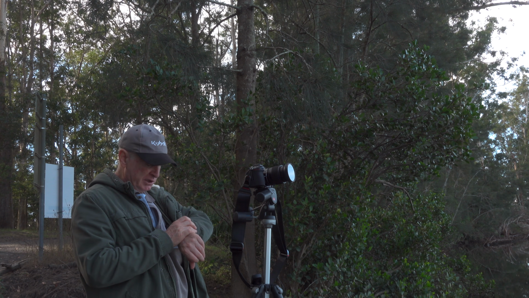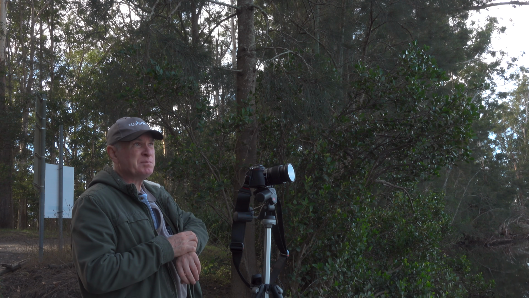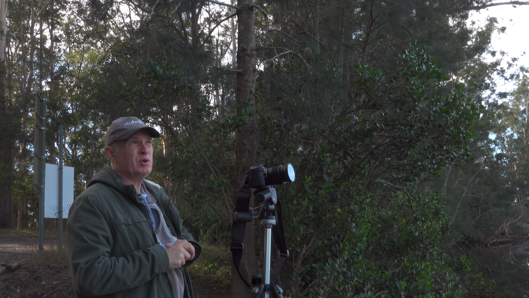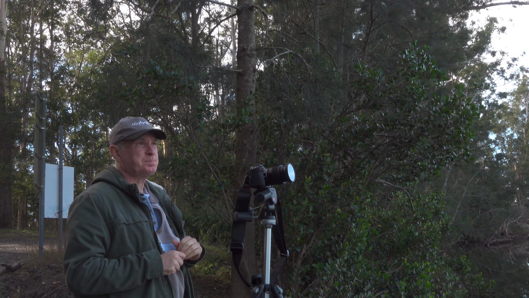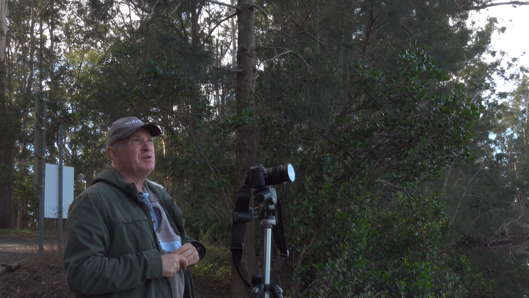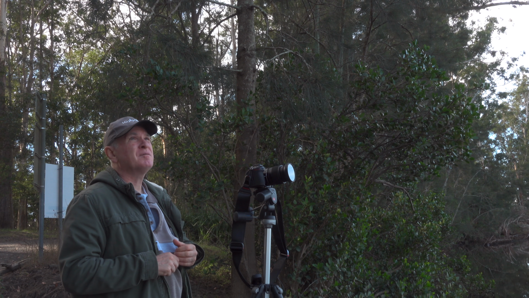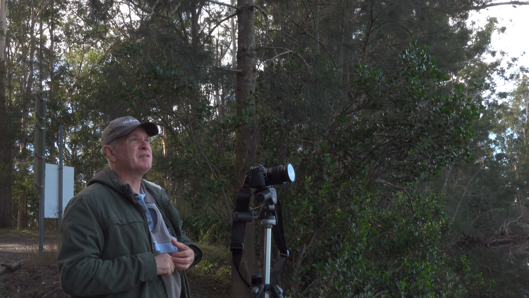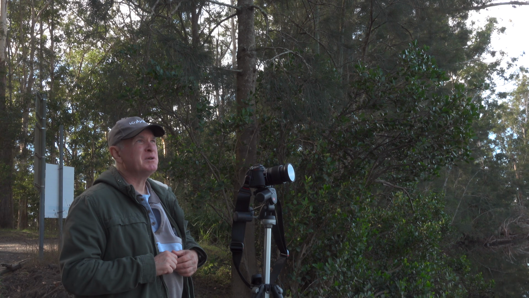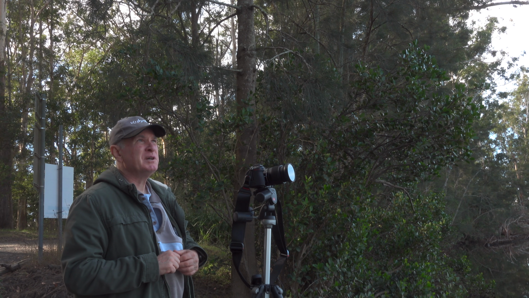So at the moment I'm just shooting a 1 minute exposure at ISO 800 at f4 on this 850 nanometer filter. The light's changing a little bit. The sun's dropping behind the clouds that are to the north of me, so we'll see how we go, what sort of exposures we're getting here.